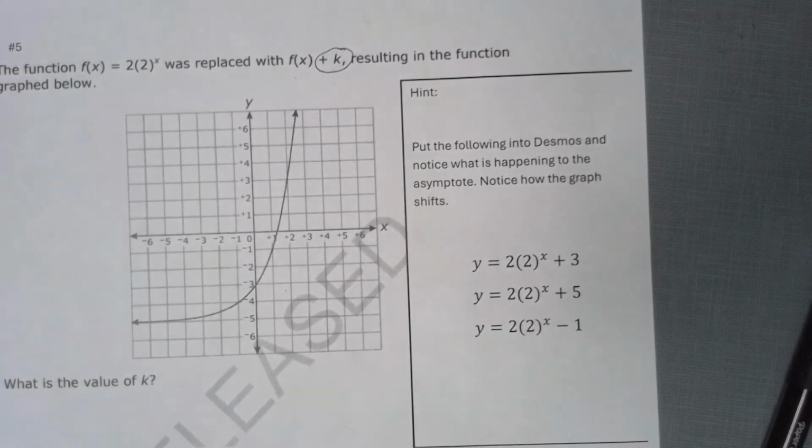Okay, so I'm going to do y equals 2, parentheses, 2, close it, raised to the x. And if you'll notice, y'all, that's the original function. Look where this asymptote is, y'all. Where's this asymptote? It's at y equals 0. Do you see that? It's coming right down to the x-axis and staying right there.